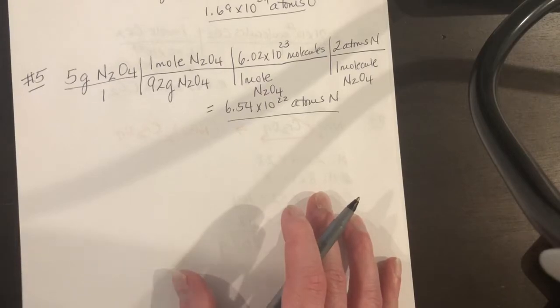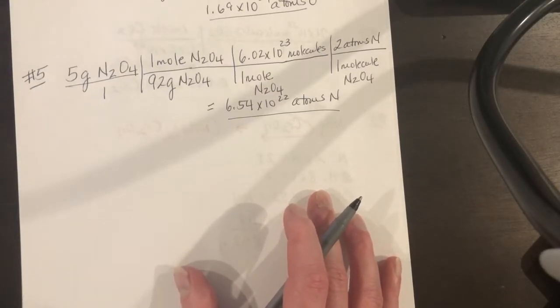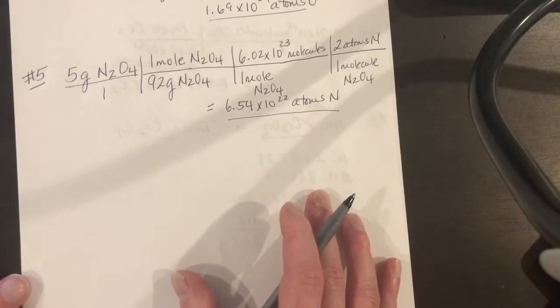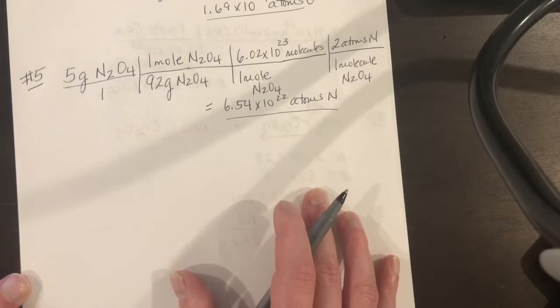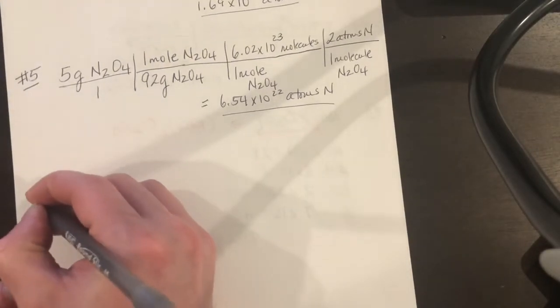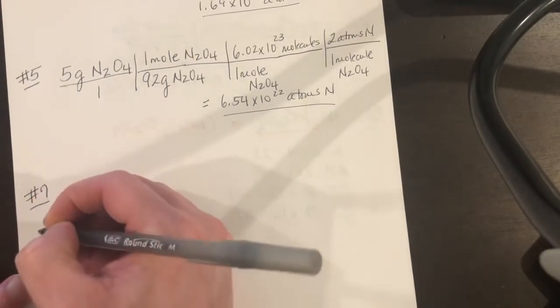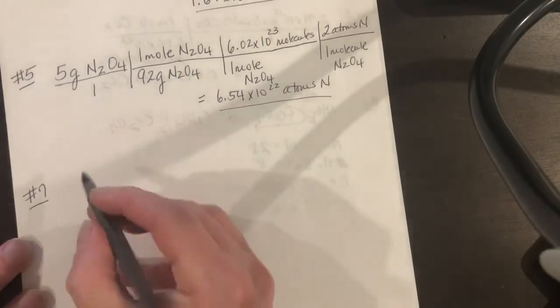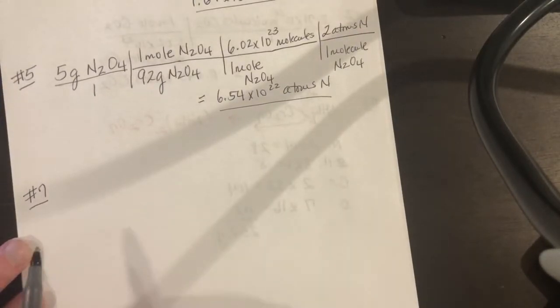Okay, number 6, I'm going to let you refer to the answer key for that to go through those for the sake of time. Number 7, I'm going to do part A. It says I want to find the percent composition by mass of those 3 compounds, A, B, and C. They're all different compounds, so it's the same process for all 3 of them.